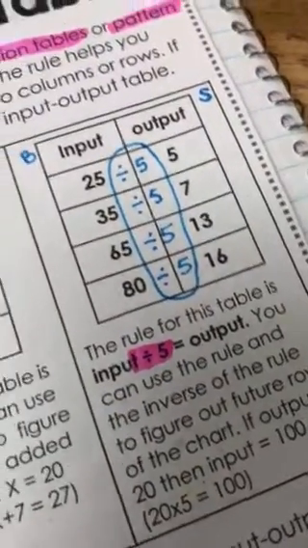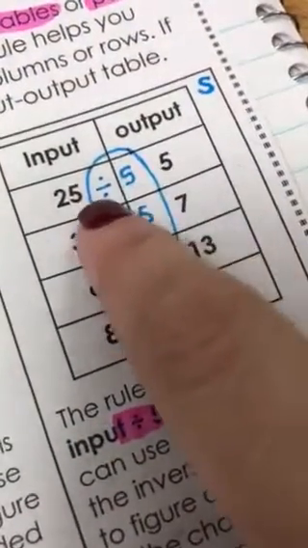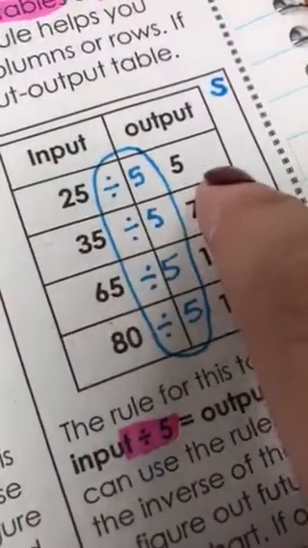Okay? Now, division for some of y'all may be a little hard, but if you think of it the opposite way, if you know that 5 times 5 is 25, then you know that it's a fact family and it goes the opposite direction using division.